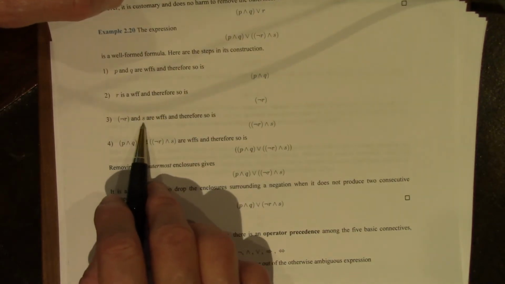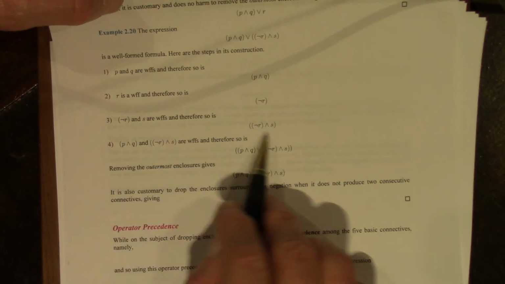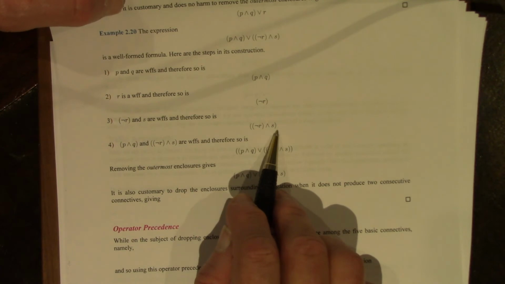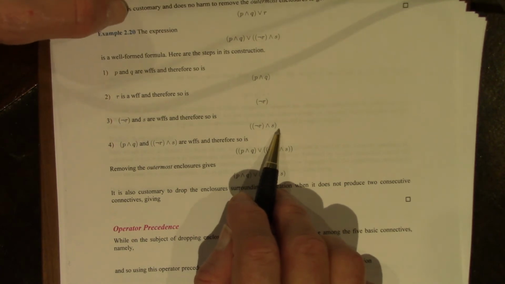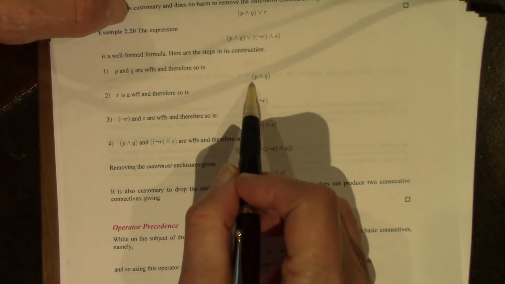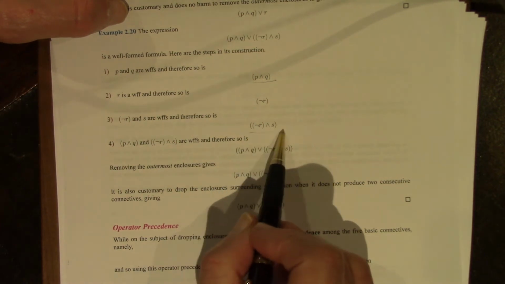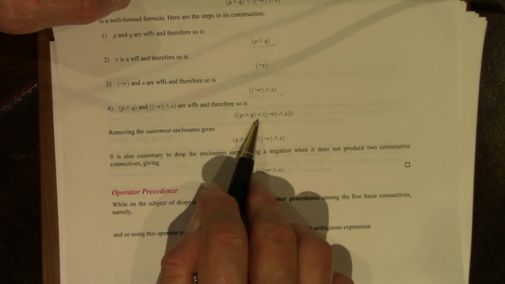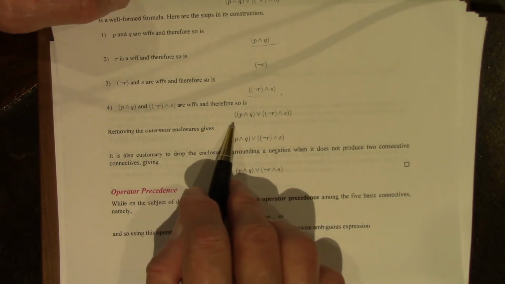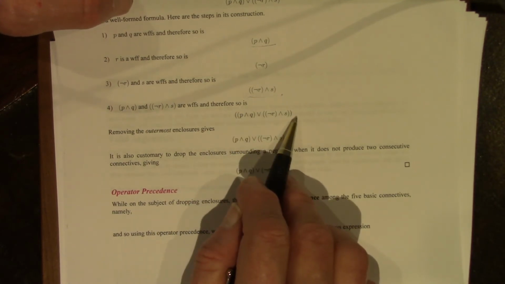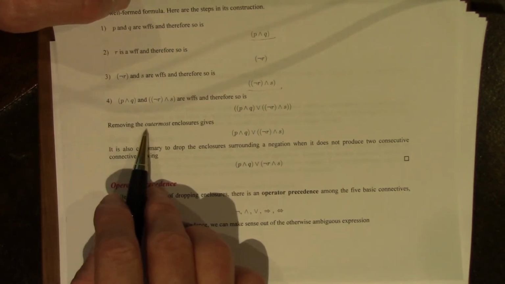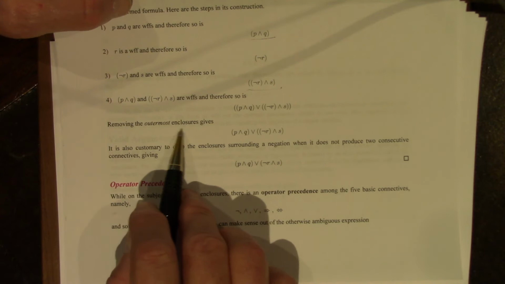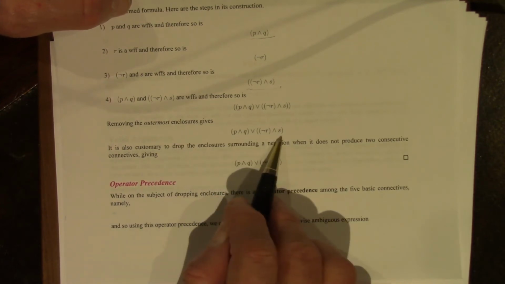Not R and S are well-formed formulas, therefore their conjunction is, again, with outer parentheses. Now we can take this well-formed formula and this one, and we can take their disjunction, again with outer parentheses. Now we can remove the outermost and only the outermost enclosures, and it'll look like this.